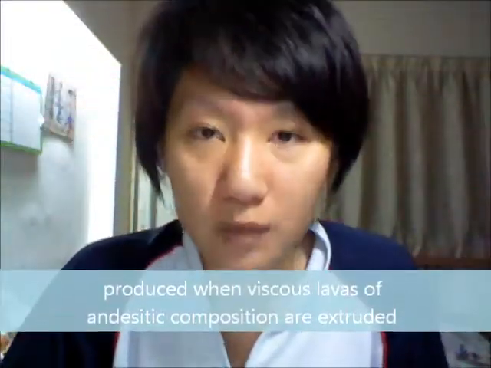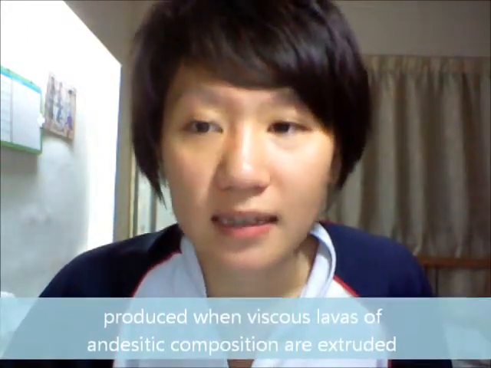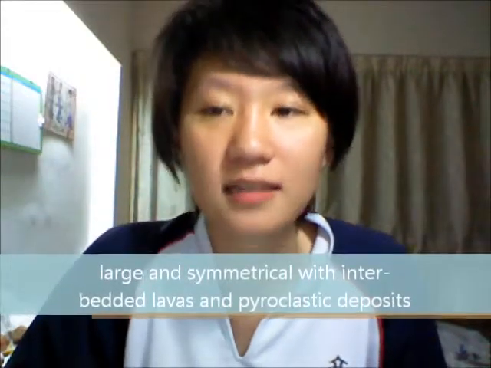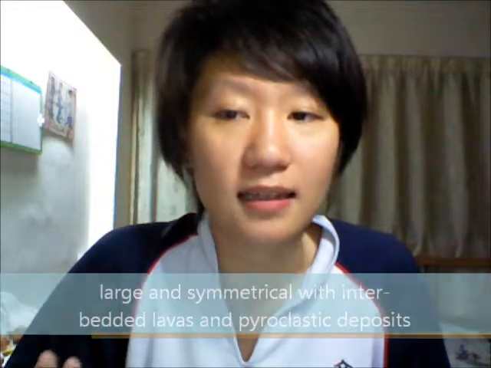Next, composite volcanoes are produced when viscous lavas of andesitic composition are extruded, and it is the most violent type of volcanic activity. It may extrude viscous lava for a long period of time, then suddenly change the style of eruption and eject pyroclastic materials. It is unexpected, thus more devastating.